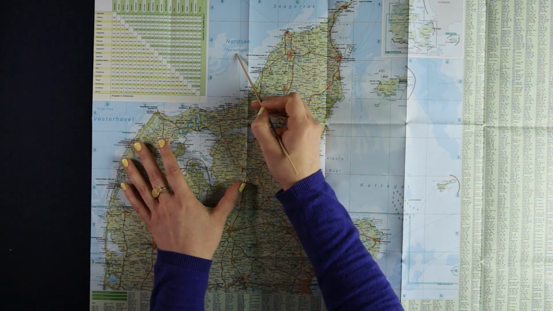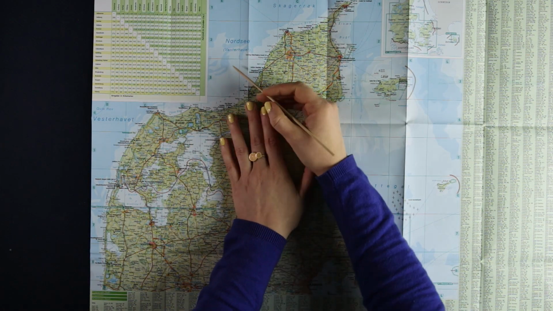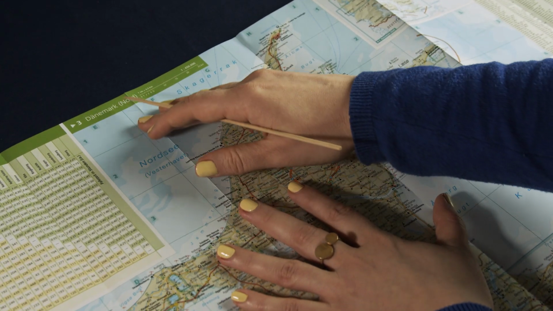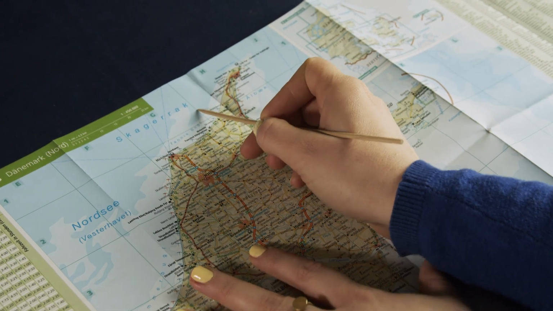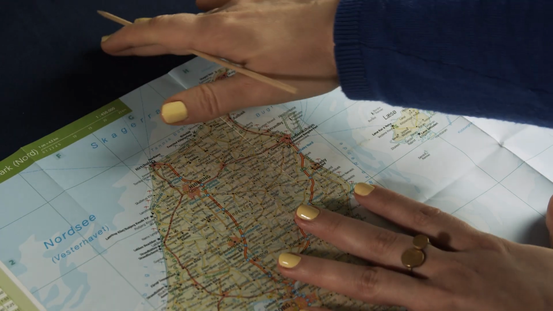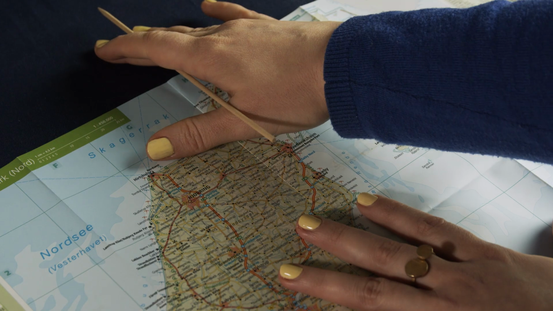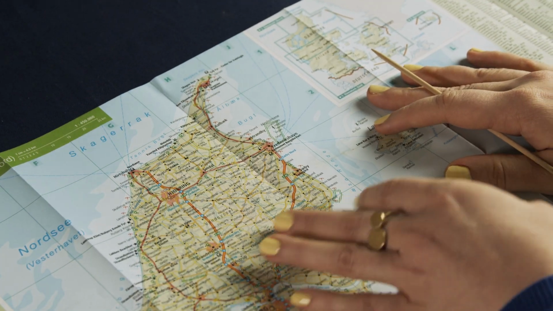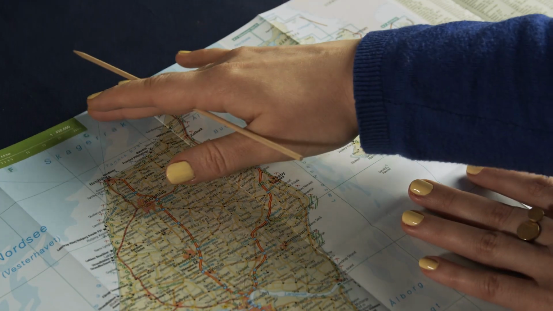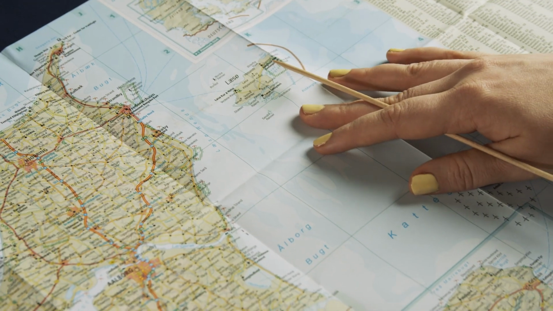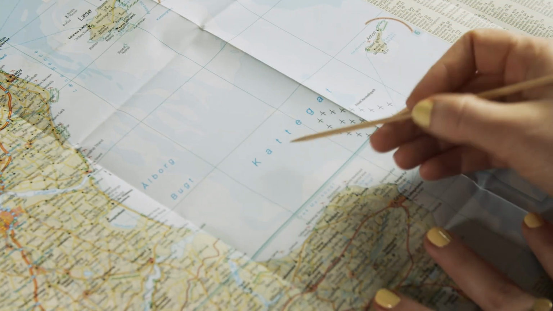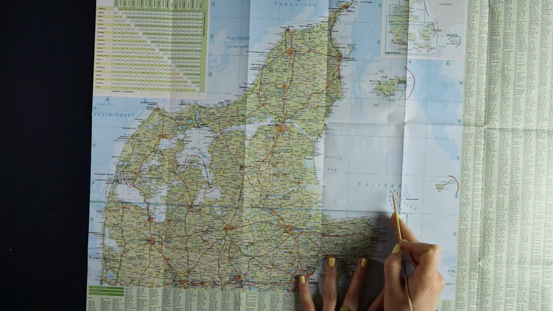You have the translation here. And then from the North Sea, we're moving here into the Skagerrak. To the north, we would have Norway and the Oslo Fjord. And then down here on this side, we're getting into the Kattegat.